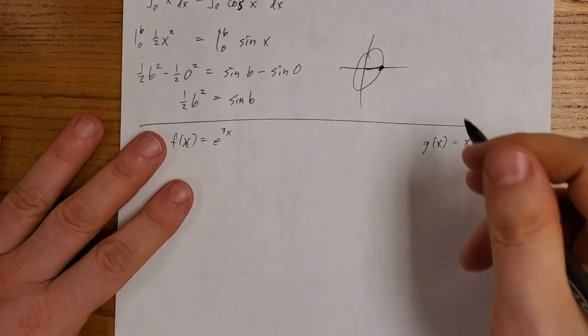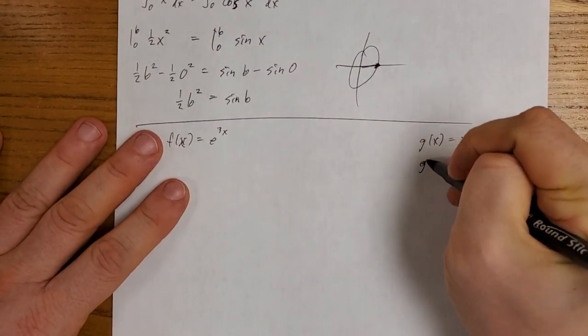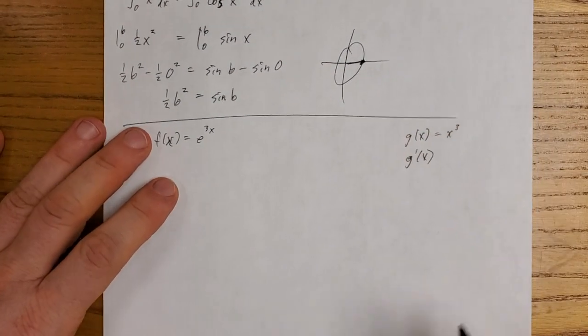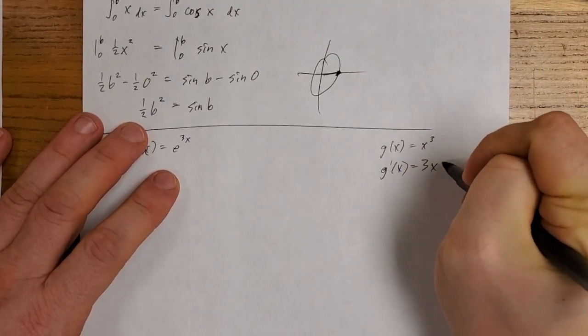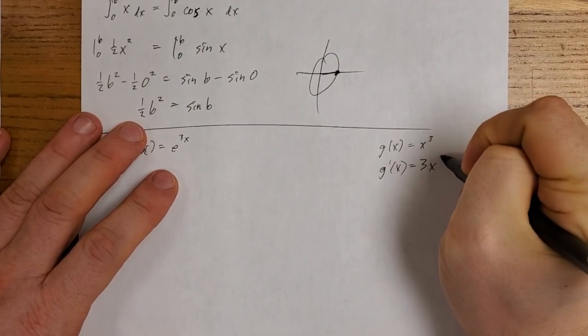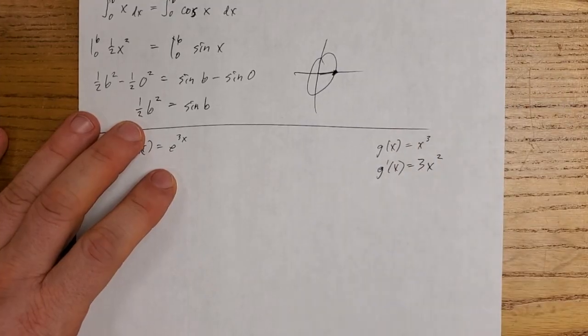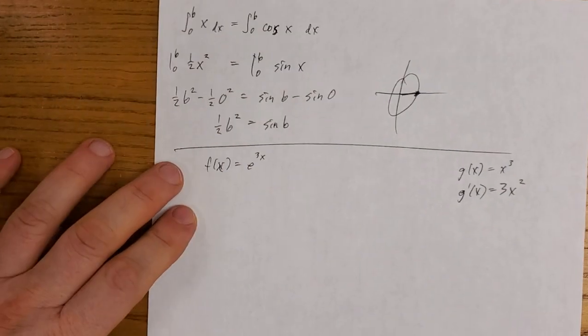Okay, so we know that the derivative of this, simple power rule, the 3 comes down, 3 minus 1 is 2, so that's 3x squared.